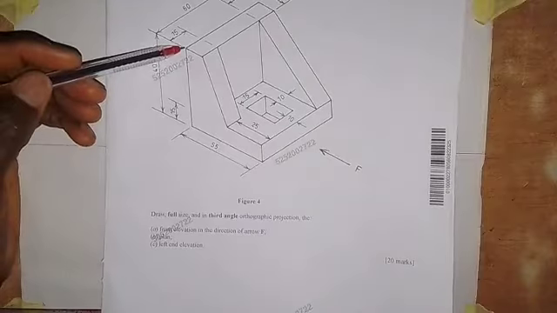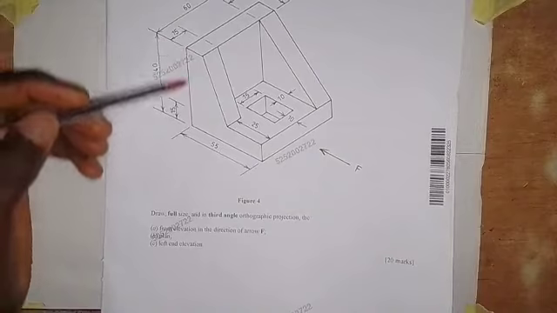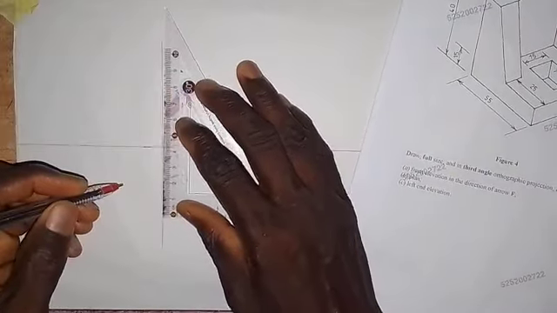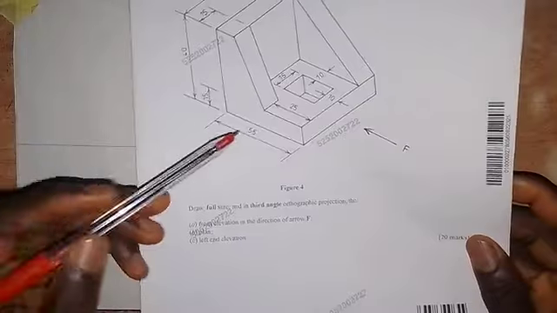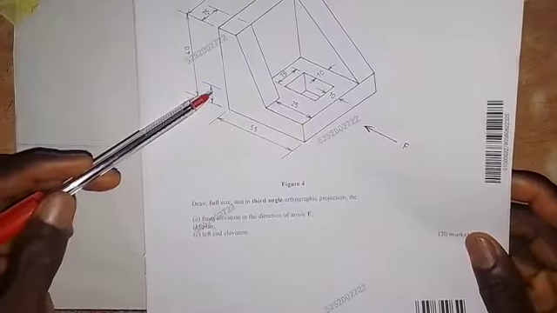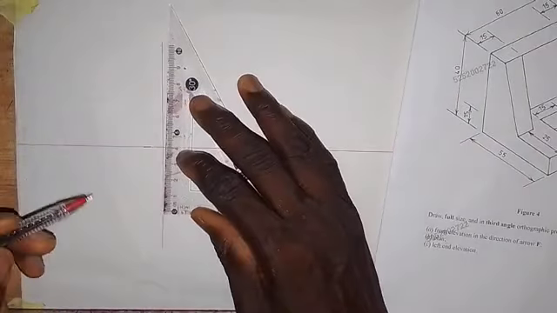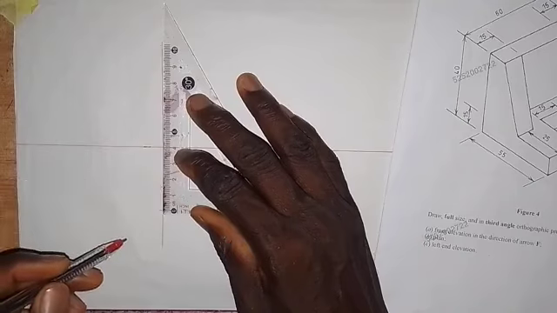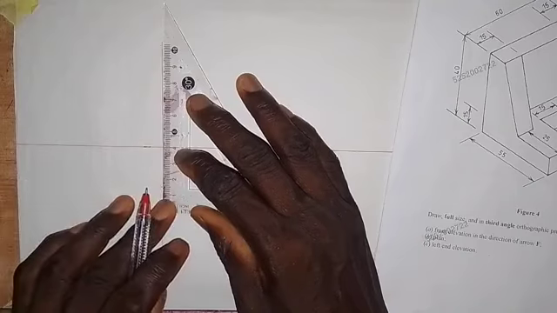So let's start. What is the total height of the object? It is 40 millimeters. So I'm going to take that 40 millimeters down from this point. Then we have that the thickness from here to here is 15 millimeters, as given here. So from the point where this 40 ends, we take 15 millimeters up.